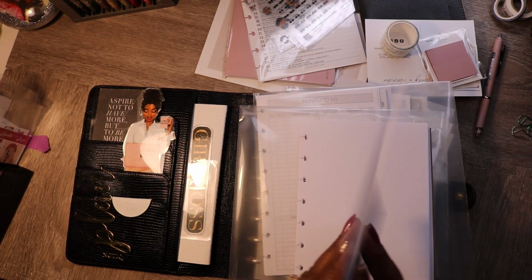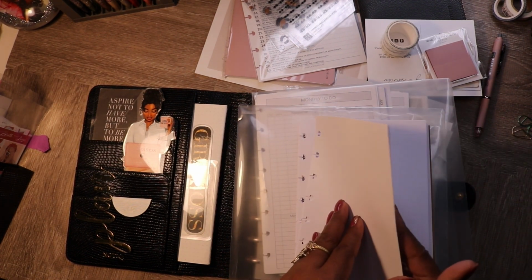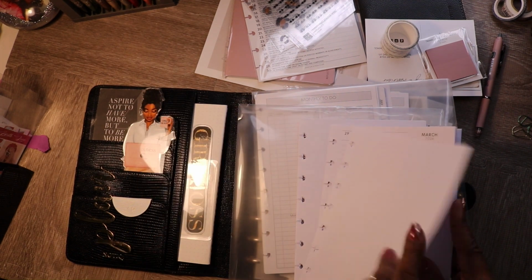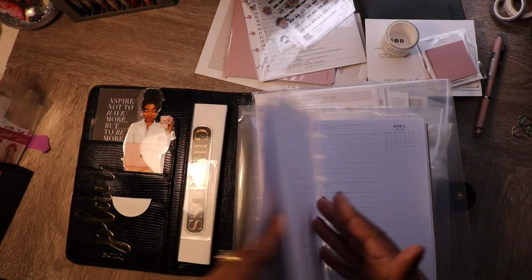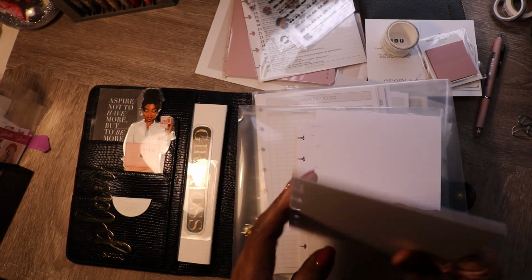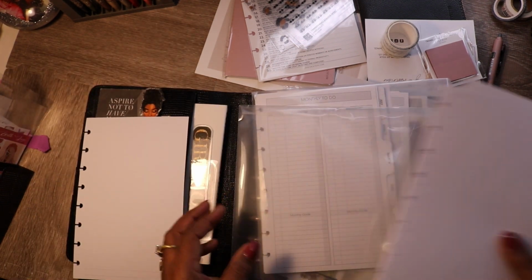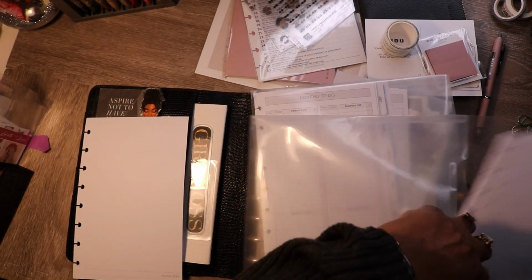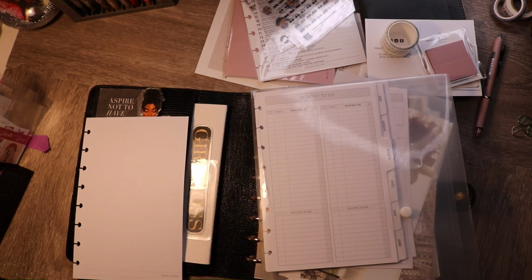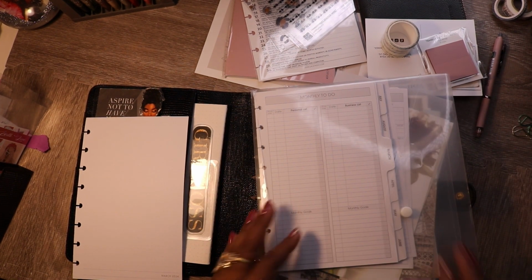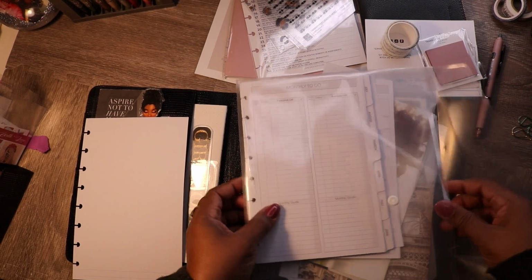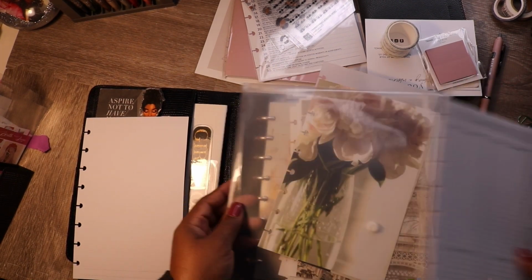One thing I love too, these are also Jane's Agenda inserts, is that they're separate and you can do what you want. You can put all your months together if that's what you want, or all your weeklies together, or you can separate them like I do. So that's March, and I will be taking December out, and I have another half letter that I store it on, and then this is the monthly.